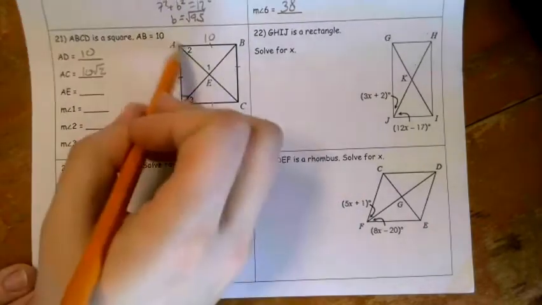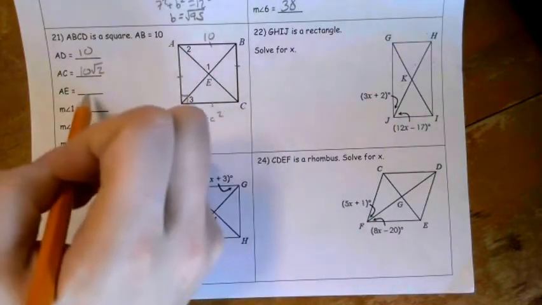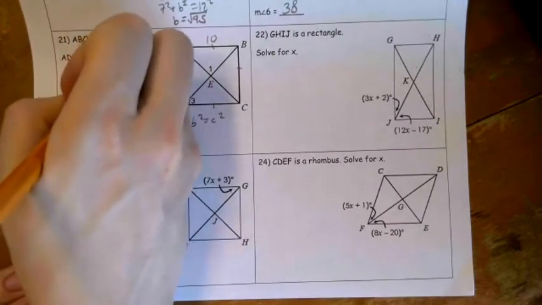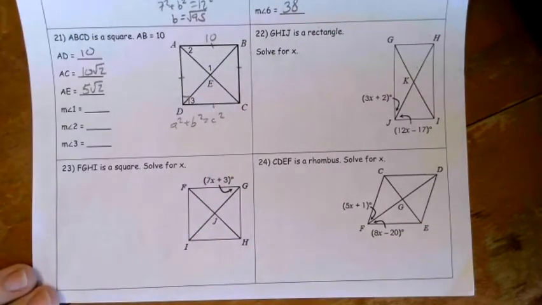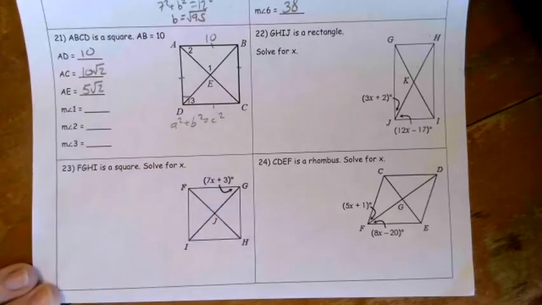So we are looking for AE. Well, diagonals bisect each other. So if AC is 10 root 2, that means AE is half of that. So this would be 5 root 2. For some of these online, you might have to round, so be careful when you're looking at big ideas. Make sure you can see if you need to have the roots or if they say to round it.